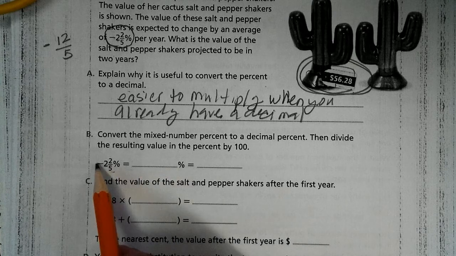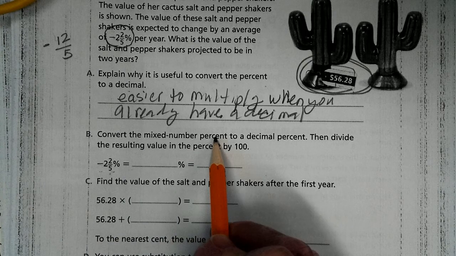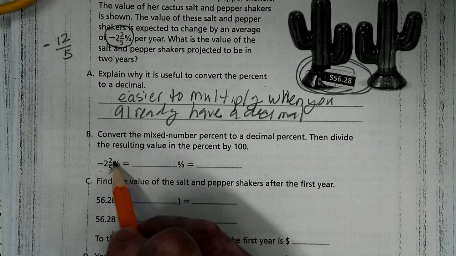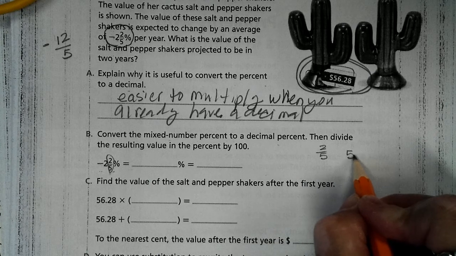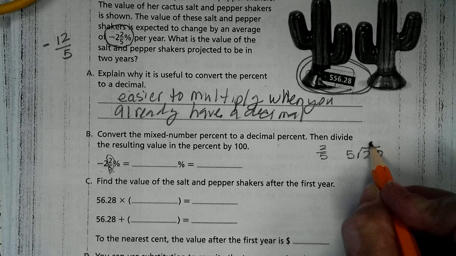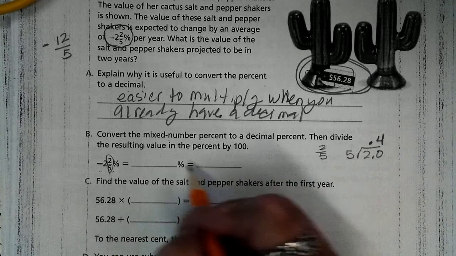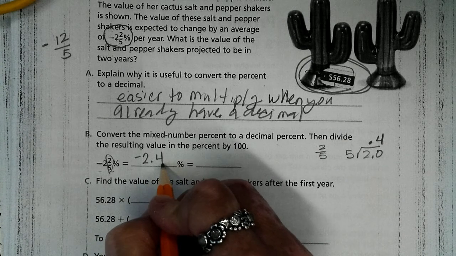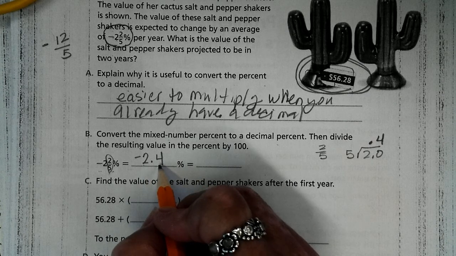All right, so we are going to convert -2 2/5. It says convert the mixed number percent to a decimal percent, then divide. So all I need to worry about right now is what is 2/5. So in order to figure that out, we're going to divide 5 into 2.0. So bring that decimal point up, and I know that 5 times 4 is 20. So my percent is a -2.4. So 2/5 becomes 0.4, so it's -2.4.